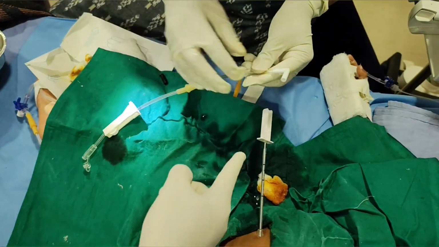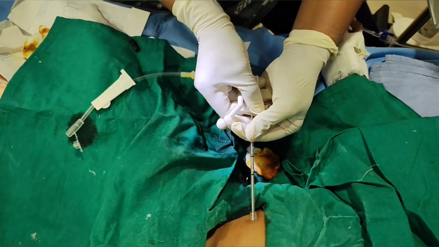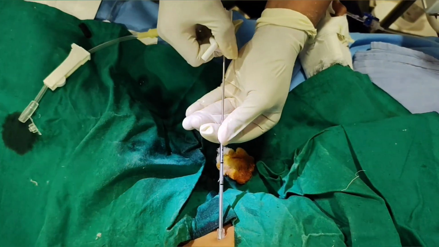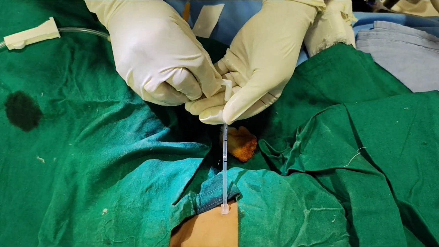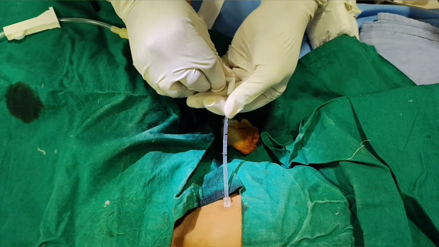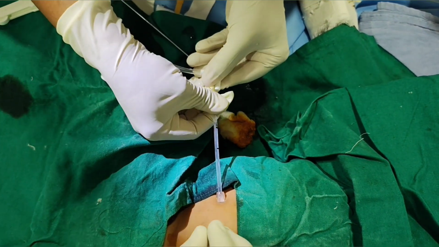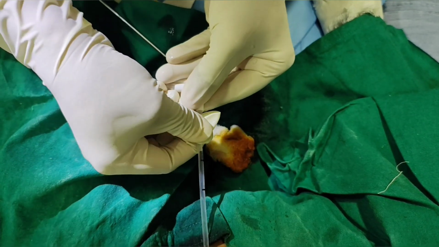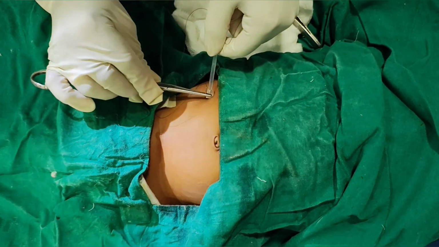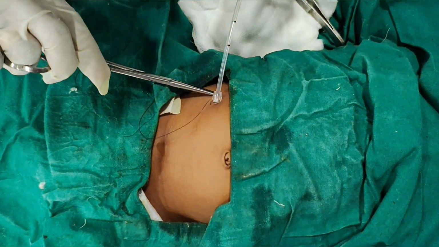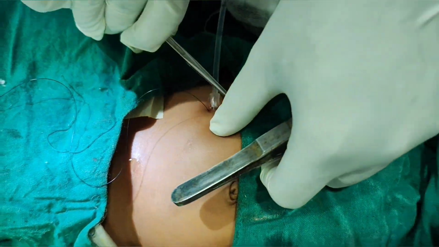Now we have to connect the PD catheter to the trocar cannula. Now secure the catheter to the skin with a superficial purse-string suture.